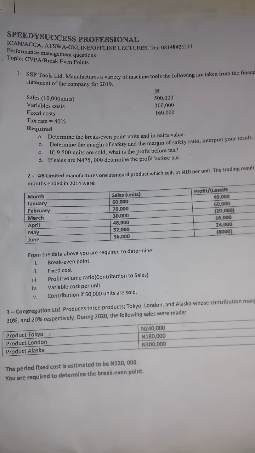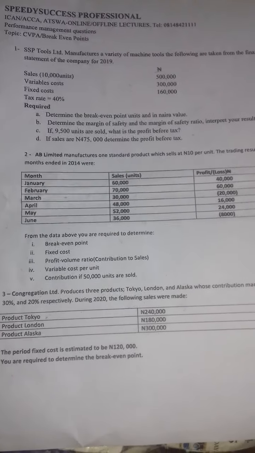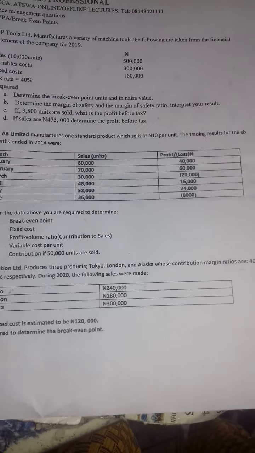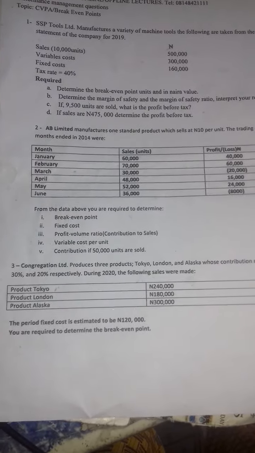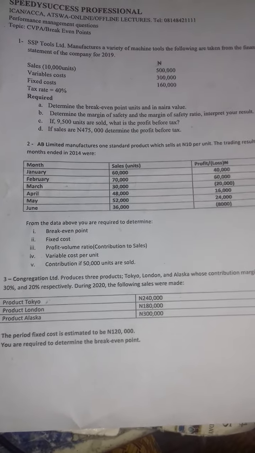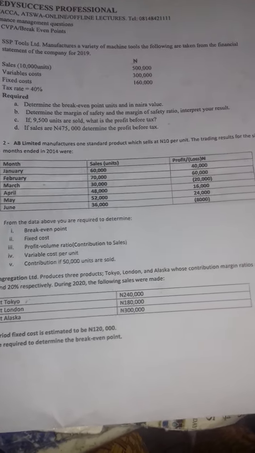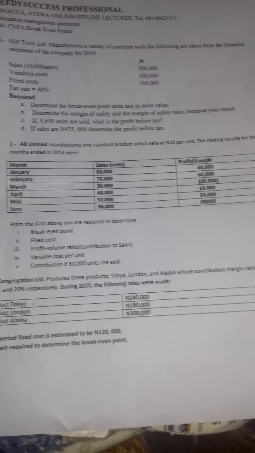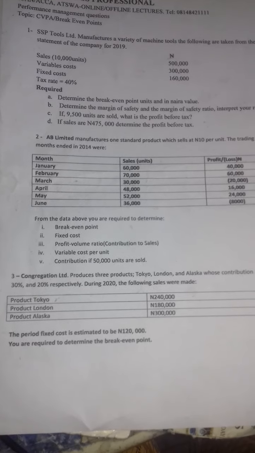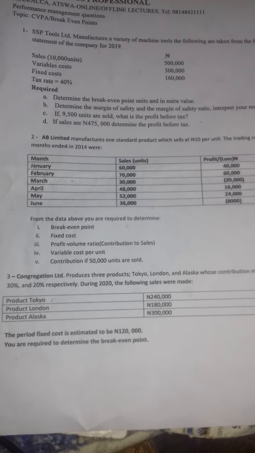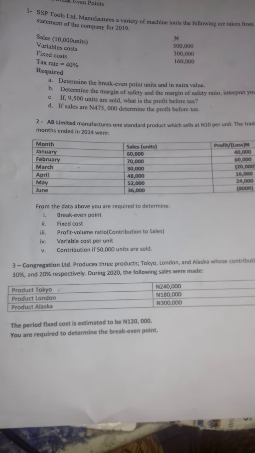All right. One more time, I want us to look at question number 3 on our break-even point analysis. Question number 3 is: Congregation Limited produces 3 products, Tokyo, London, and Alaska, whose contribution margins are 40%, 30%, 20%, respectively. During 2020, the following sales were made.